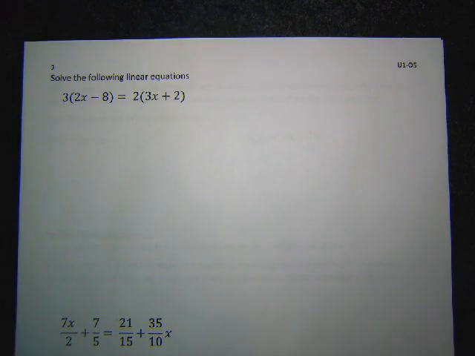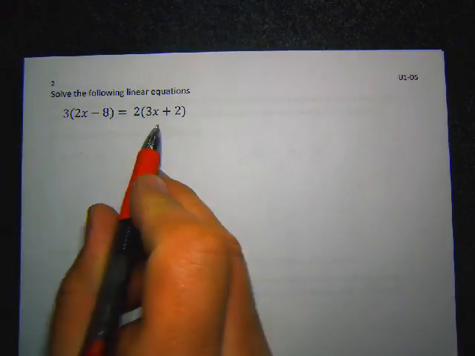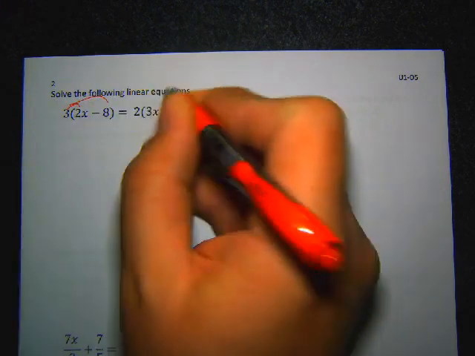Okay. I'll try a couple more. These ones are special though, and you'll see why as we solve them. So again, I've got parentheses here, so again I'm going to distribute, just like before. I'll distribute both of these, just to get rid of those parentheses.